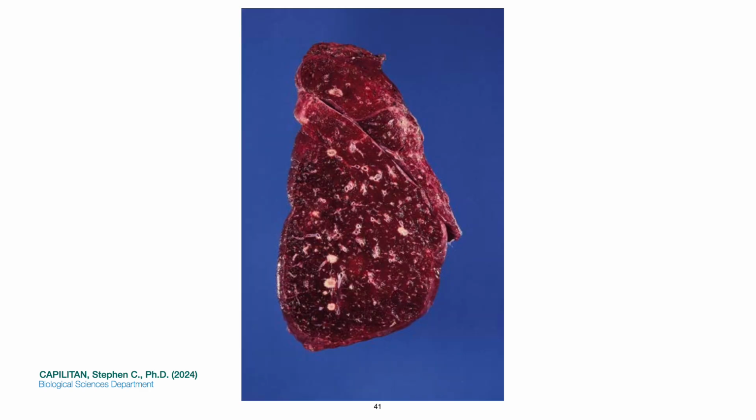We have also pulmonary metastasis. Multiple well-circumscribed nodules are seen in this section of your lung, in keeping with metastatic tumor deposits. And that's dysplasia and neoplasia.